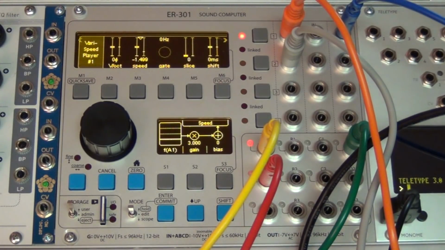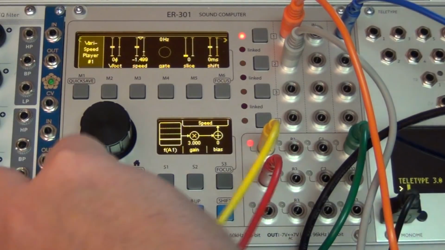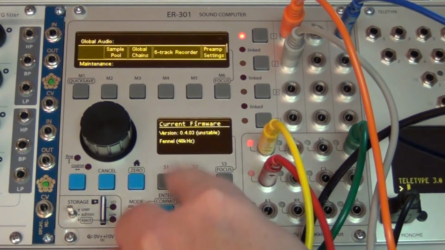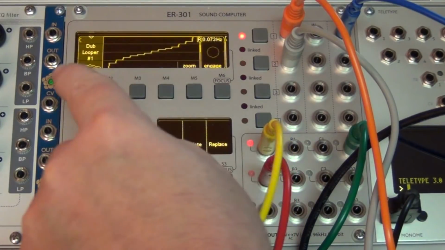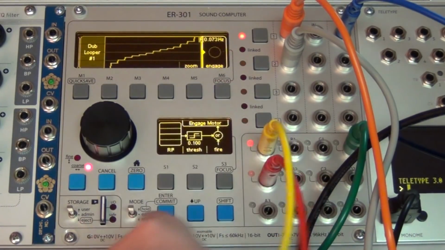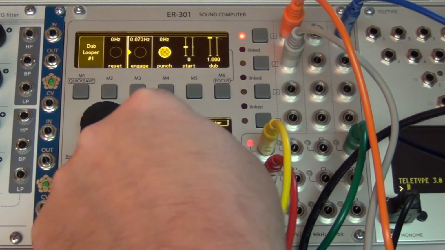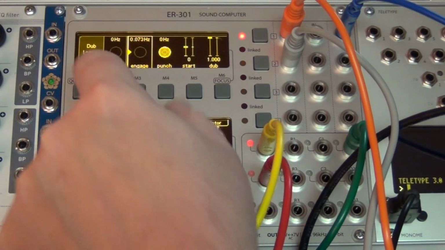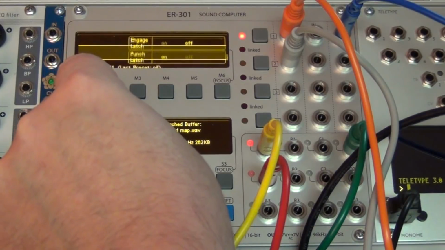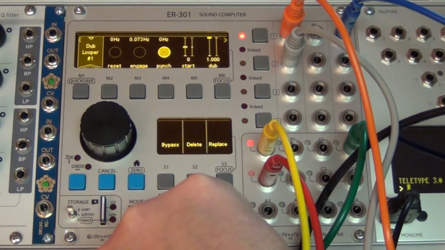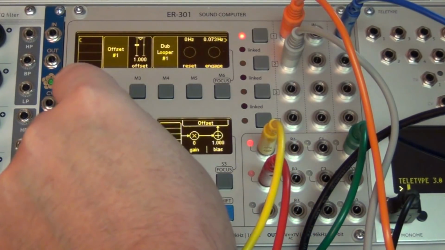We created a sample that was a gate that was basically as long as we want each sample to be, and then we used that gate, back up here in the admin area, to trigger the engage control, which is not punched, not latched. And then we just used an offset to record those values into it.